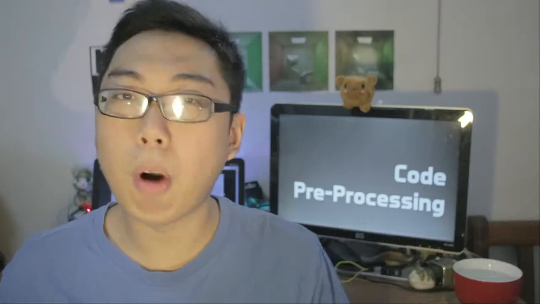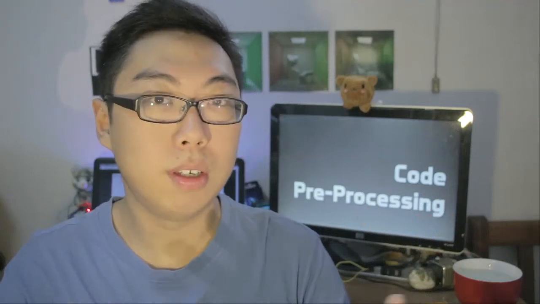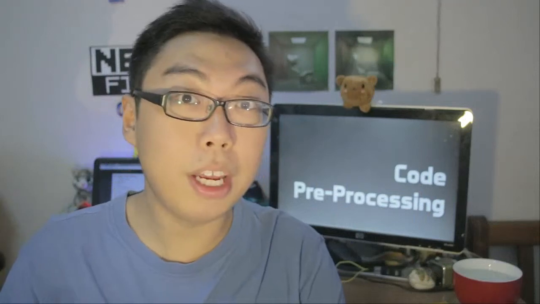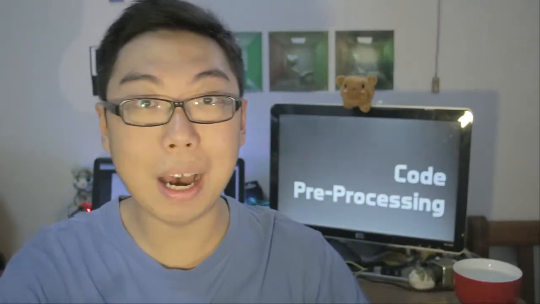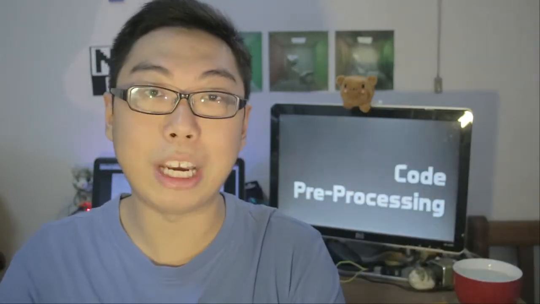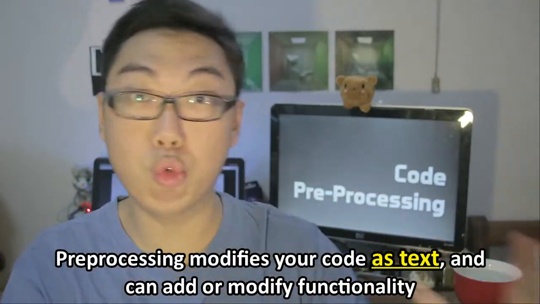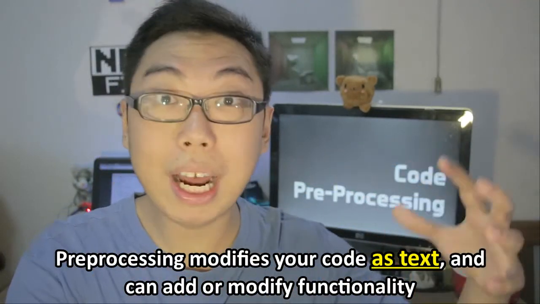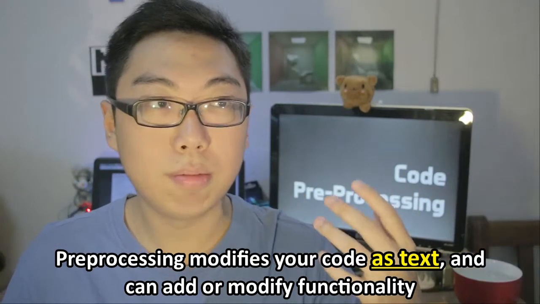So, code pre-processing. What is it? Why is it useful? In a nutshell, code pre-processing involves having some software go through your code first. This isn't compilation, this is just poking into your code as text and tweaking it up in a certain way to generate more code that is still in a textual form. Remember, this is distinct from compiling or running your code. It is tweaking it up as text so that when it is actually compiled or run, things, well, work in a better way.